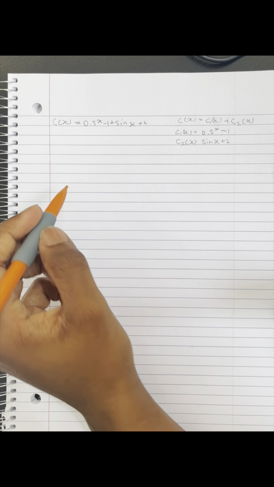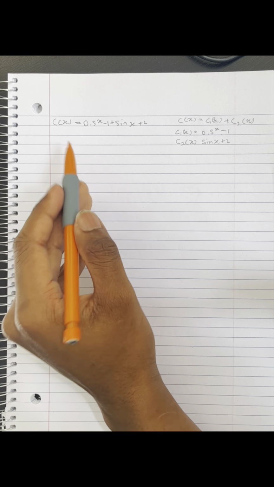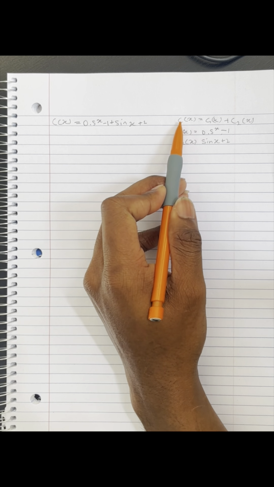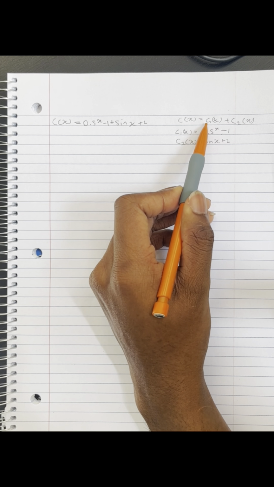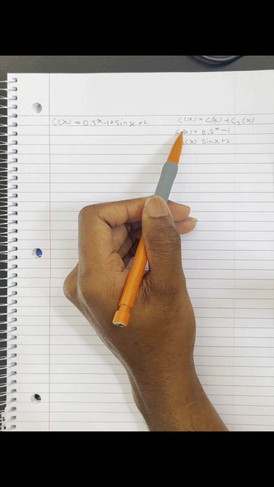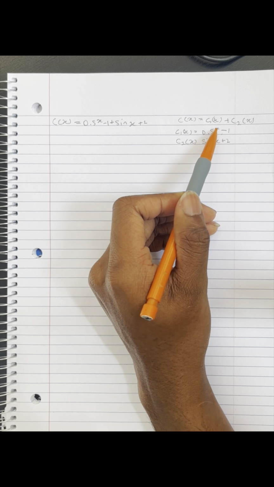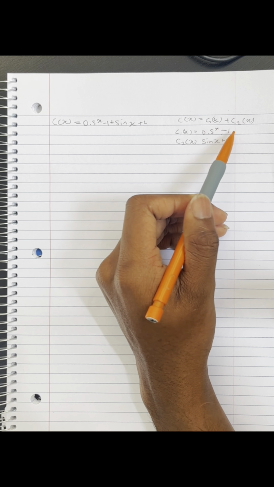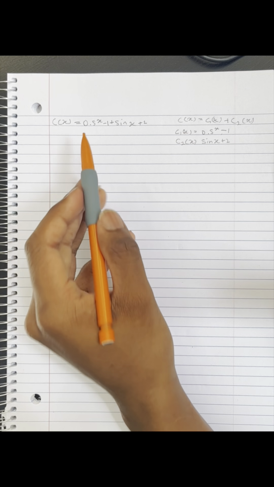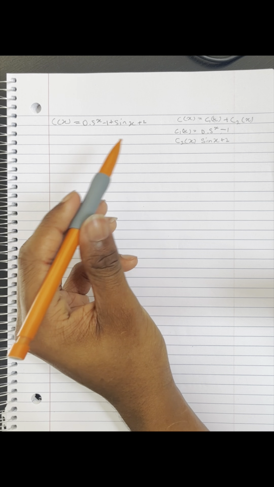So now, let's move on to finding the derivative of my compound function. So, my compound function is c of x equals c1 of x plus c2 of x. c1 of x equals 0.5 to the power of x minus 1. And c2 of x equals sine x plus 2, which gives us this when you add it together.